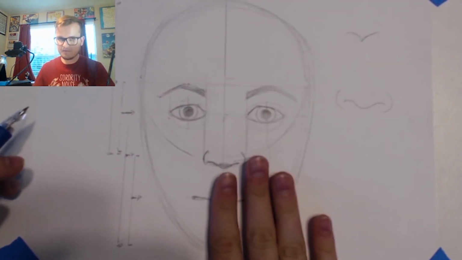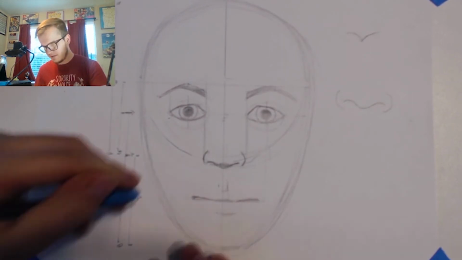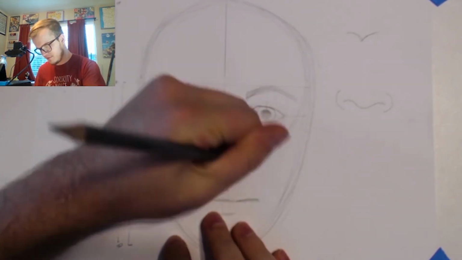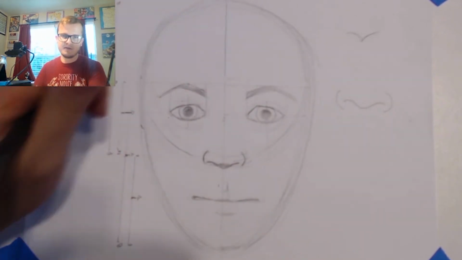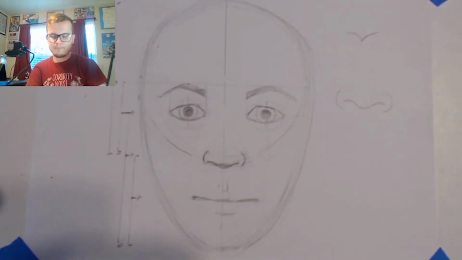Now we have some basic features on a face. If certain things are starting to bother you, certain guidelines and stuff, you can start to erase them and it might make you feel better and you'll be able to draw it better, knowing, oh, that's not in the way, this isn't blocking my view, things like that.